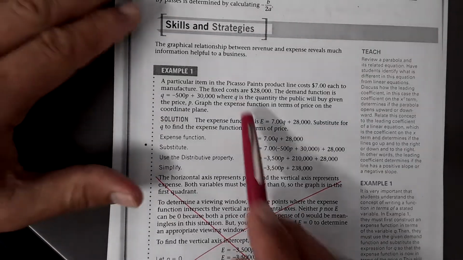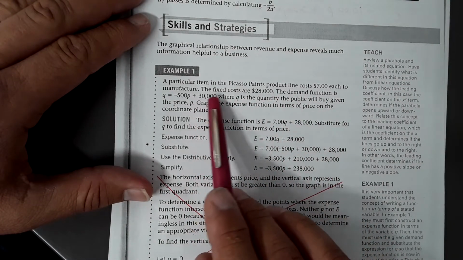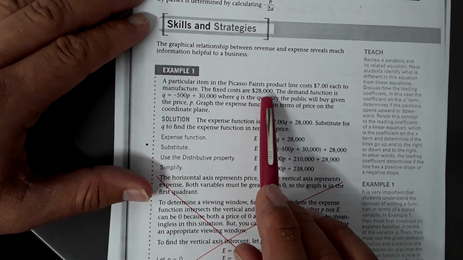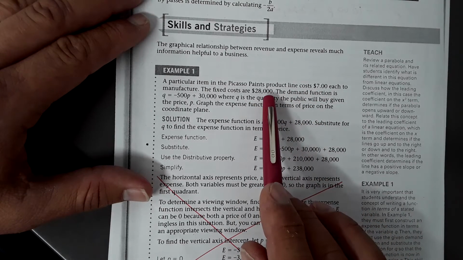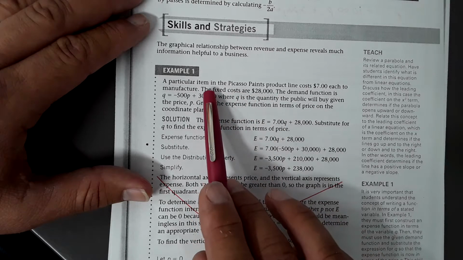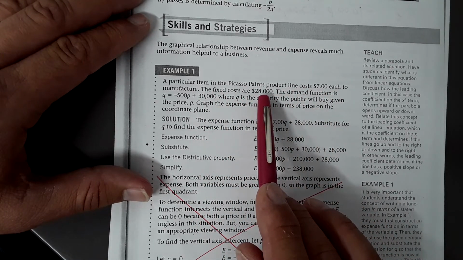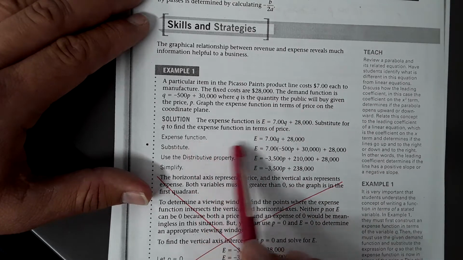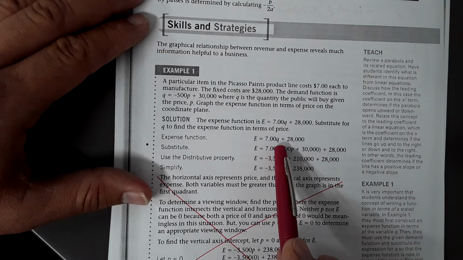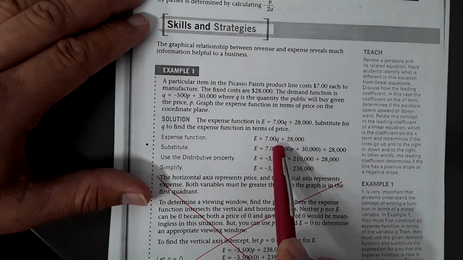A particular item in the Picasso Paints product line costs $7 each to manufacture. The fixed costs are $28,000. So what this is giving you is how much it costs to produce this item. This is per item, and then the fixed cost. We talked about that before. The expense function would be $7 times the number of items plus $28,000 in fixed costs. So that expense function we're going to need.